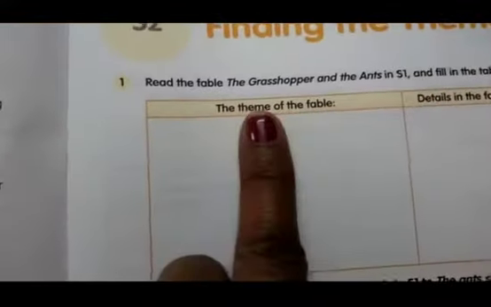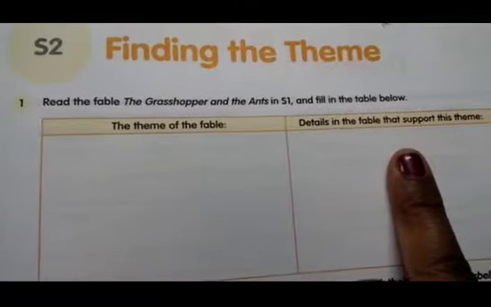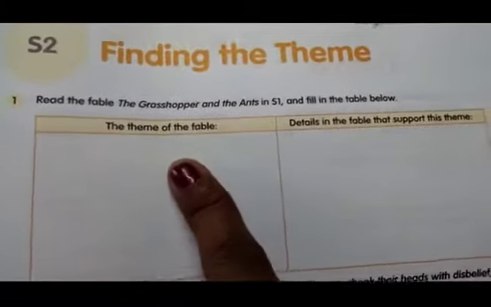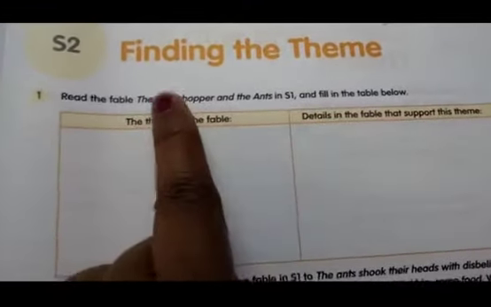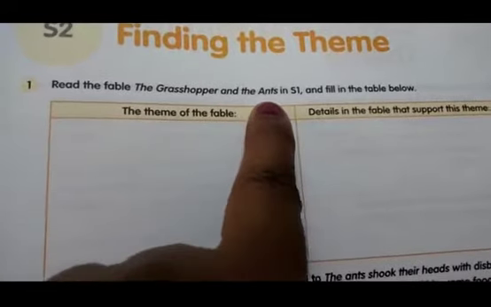Now we are going to write the theme of the story here and the supporting evidence for this theme, whatever we write over here. And of which story are we going to write this? The Grasshopper and the Ant.